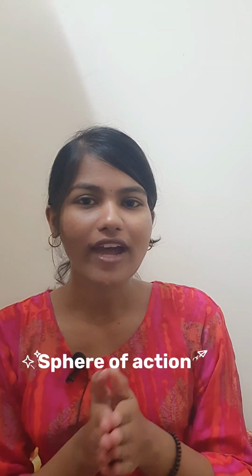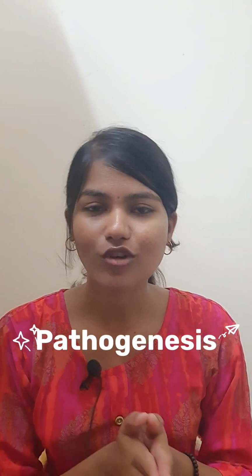To start with, here's our point number 1. First, know the sphere of action and the pathogenesis of the remedy. Now, why is it important? Sphere of action tells us what part of our body the remedy acts on, and pathogenesis tells us what the remedy does acting on that part. So basically it helps us know more about the remedy and makes it easier for us to remember the remedy.